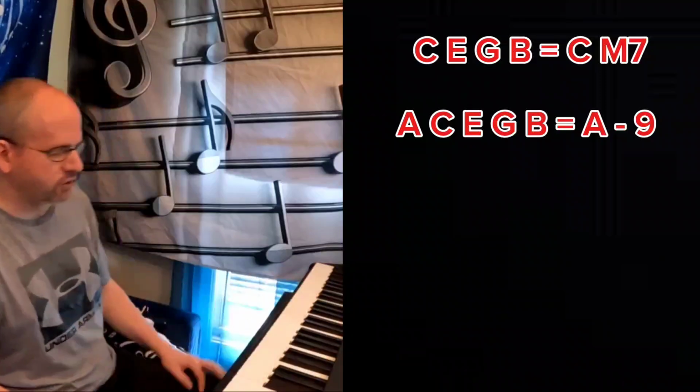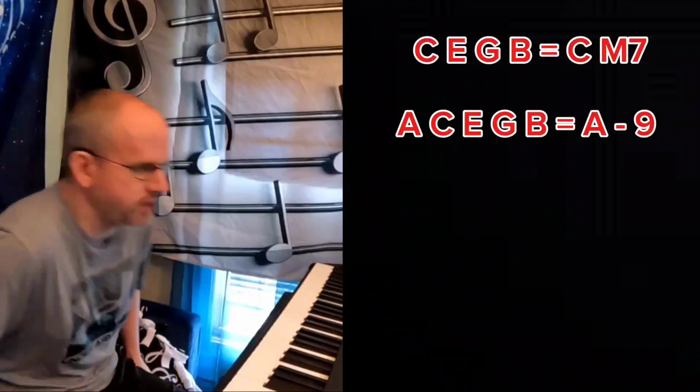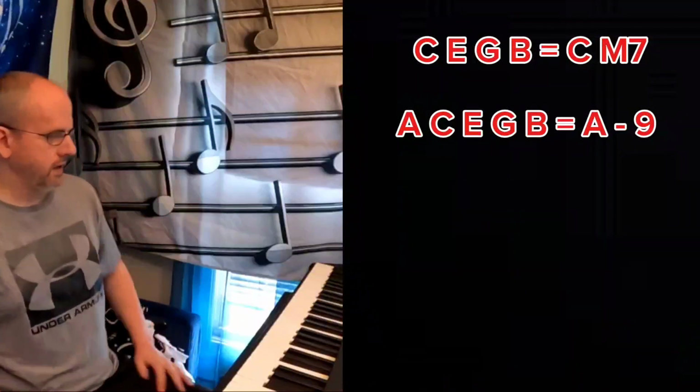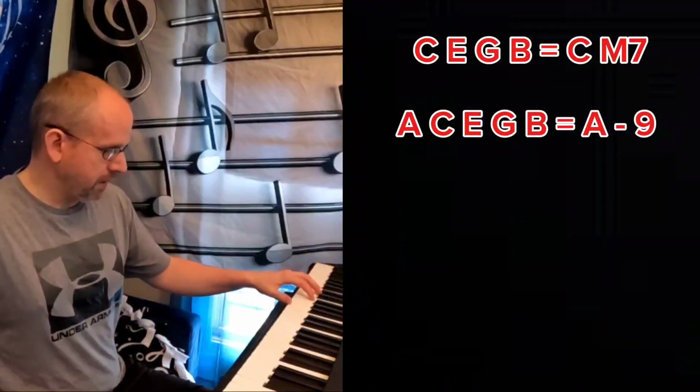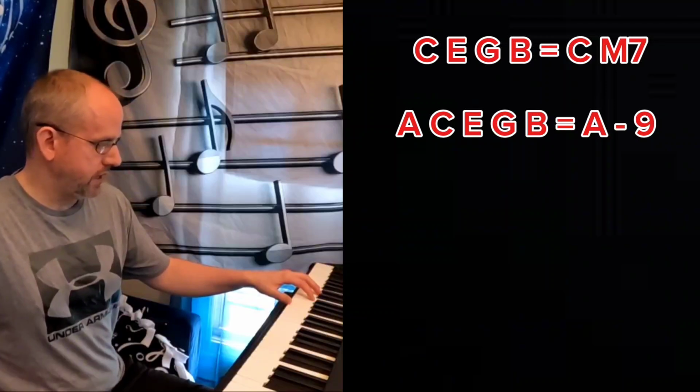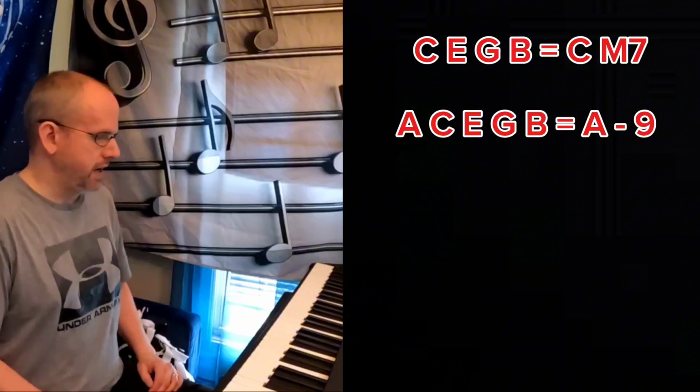All right, so that's a really cool thing a bass player can do. You take a major 7 chord, you drop your bass note by a minor 3rd, and you get A minor 9. And the rest of the band doesn't even really have to know. As long as the bass player knows what he's doing, you're good to go.